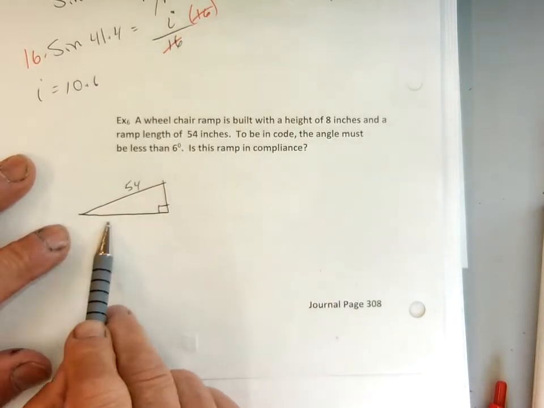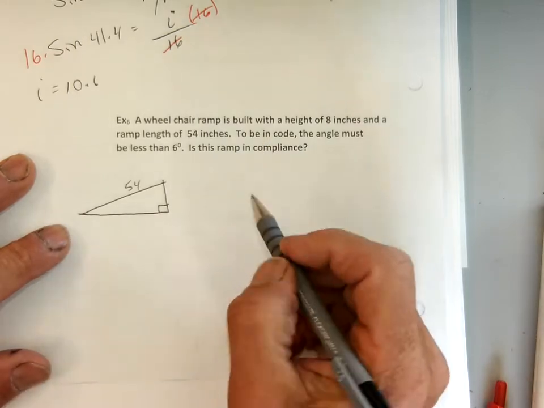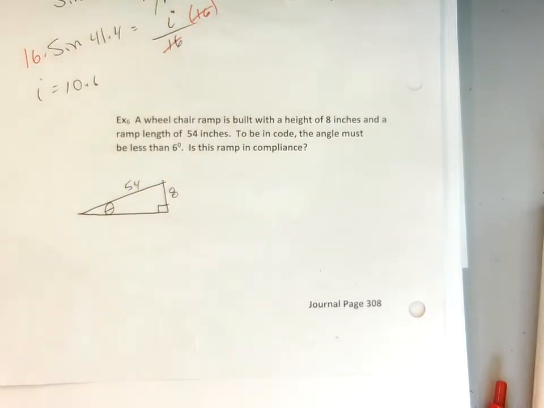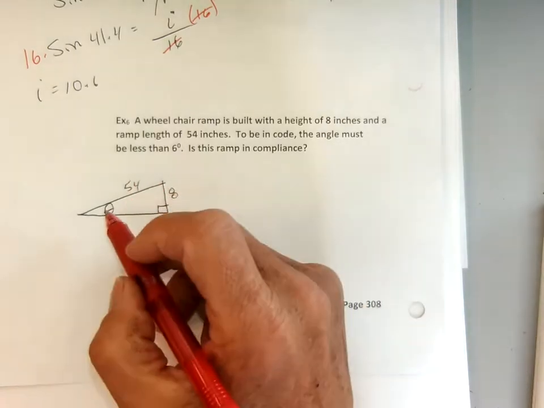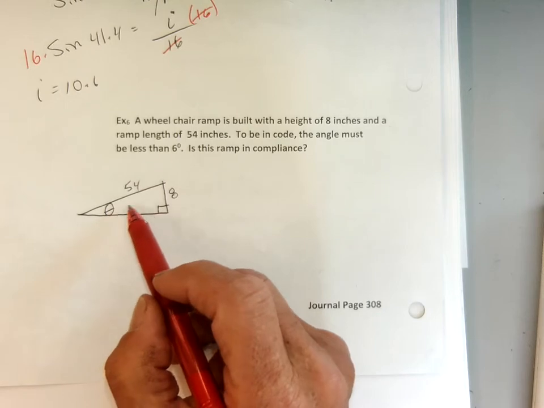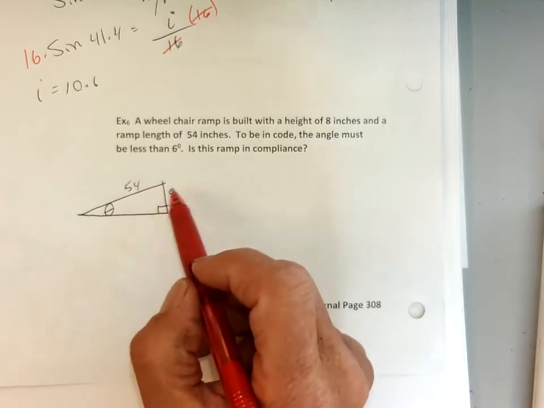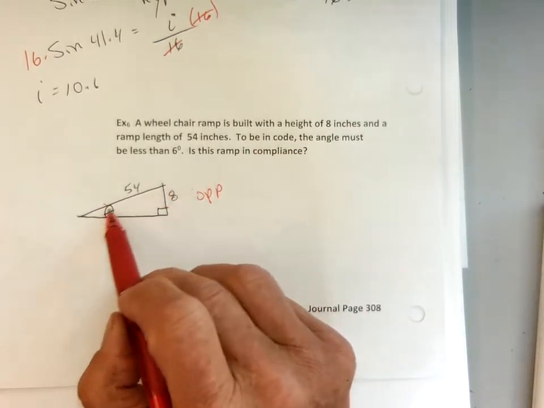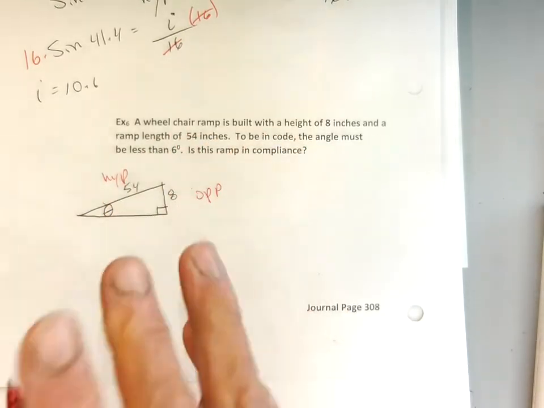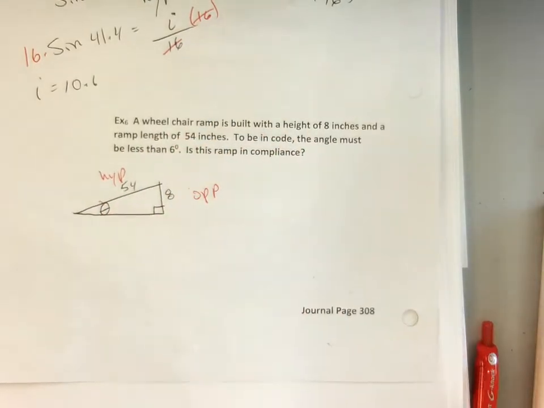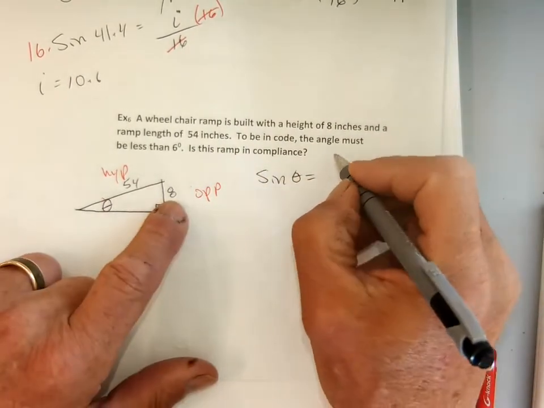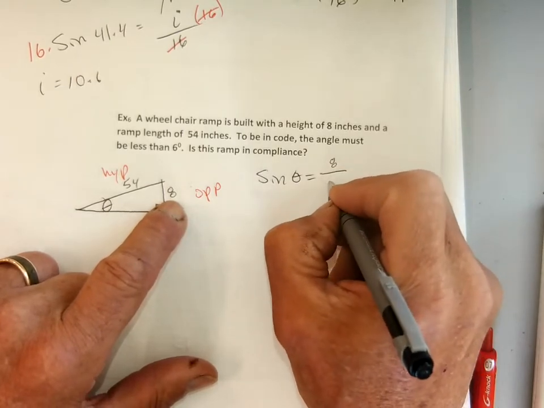That's the ramp. That is not the ramp that's in the sidewalk. That's covered up, okay? And this is going to be 8, okay? I need the angle. All right. So, like Grace said, let's label the side. My 8 is what's the name of my 8? Good. And what's the name of the 54? Good. So which trig ratio should I use? Sine. So sine theta equals my opposite over my hypotenuse.